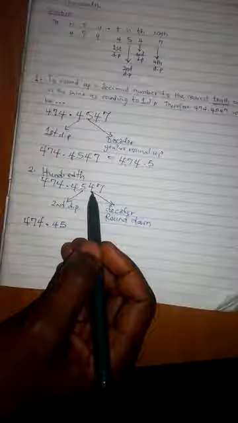Now the decider is less than 5. It's not 5, it's not above 5. So you will round down. It has to go towards the downside. So at the end of the day, you have 474.45. Since this one is not up to 5, the figure remains this way. It does not change because it is not up to 5.